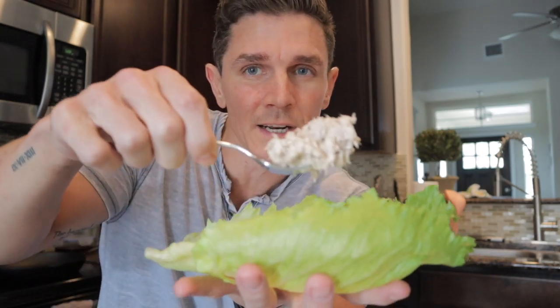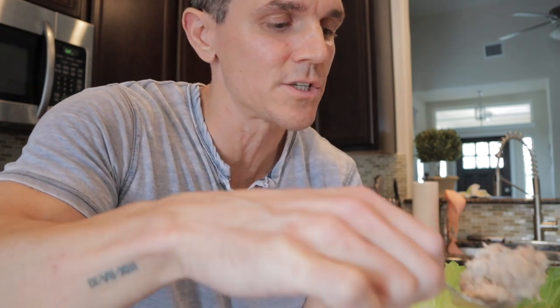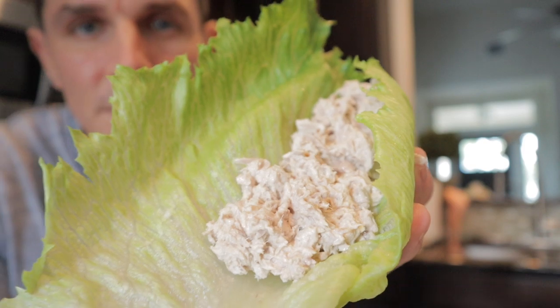So now that that's done, I'm just gonna take it and put it inside my lettuce scoop. These things are so clutch. I forgot I have to track all this. There you go, that's what we got so far.